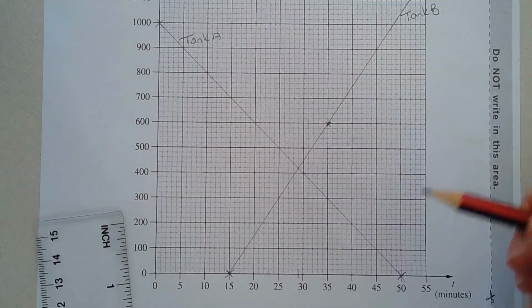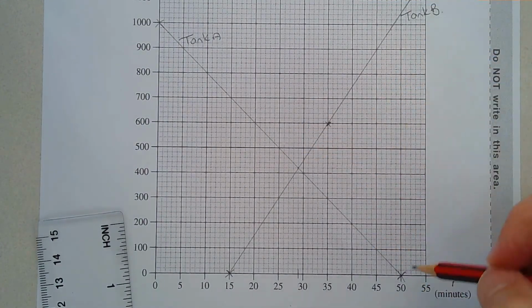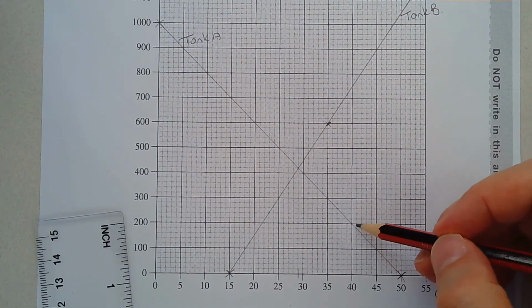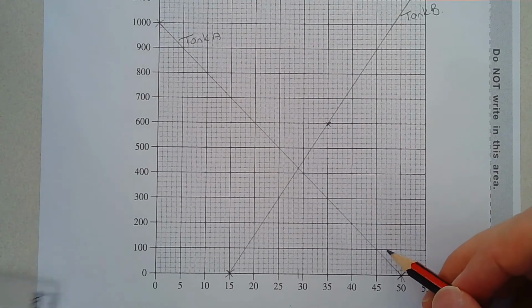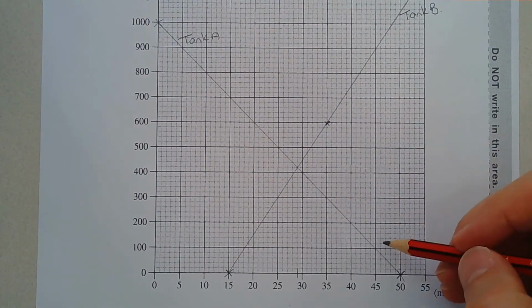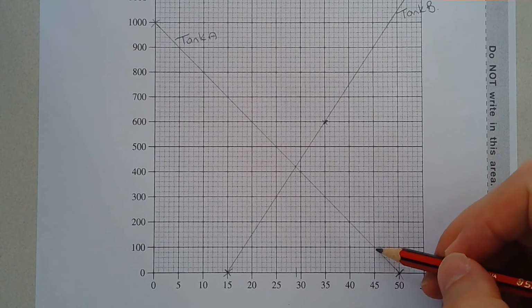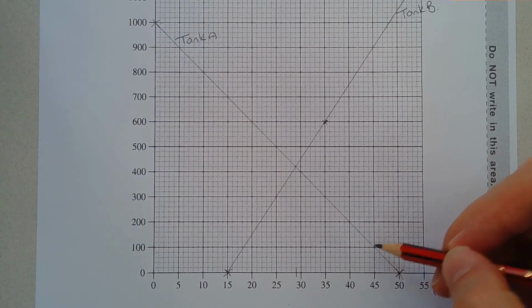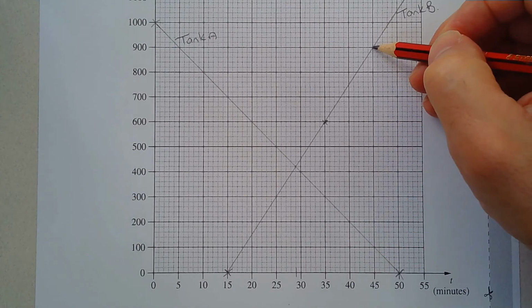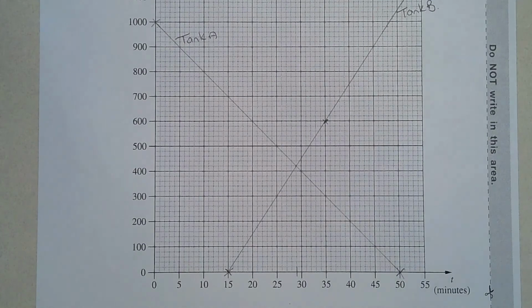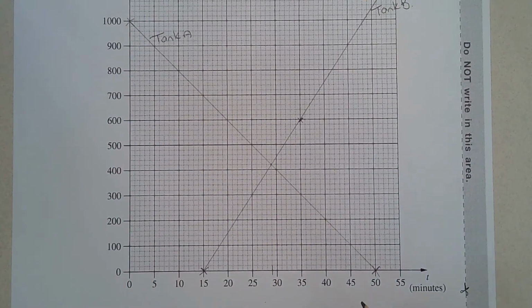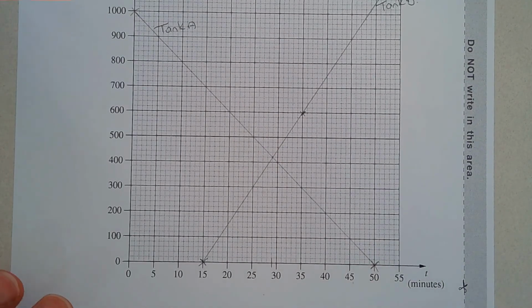If you move along, in trying these various points, you'll get to a nice convenient point here. At the 45-minute mark, you've got 100 litres of water in tank A, and you've got 900 litres of water in tank B, and that gives you your 1,000 litres. So that occurs at the 45-minute mark.